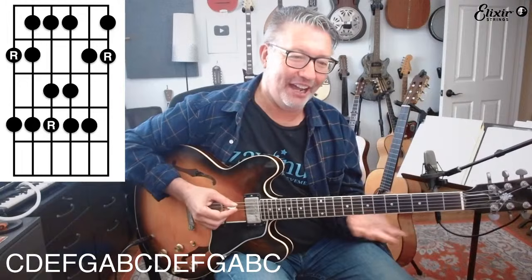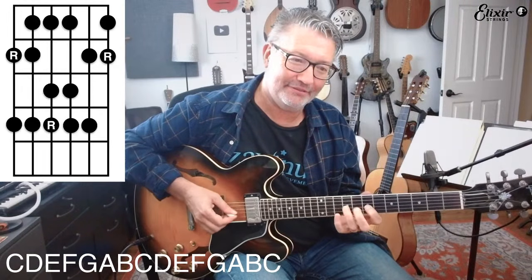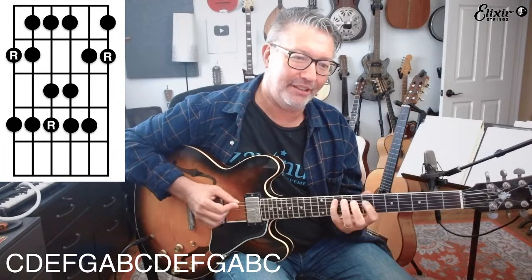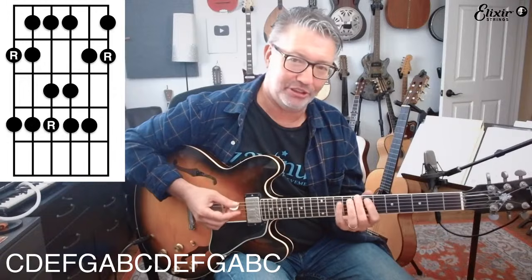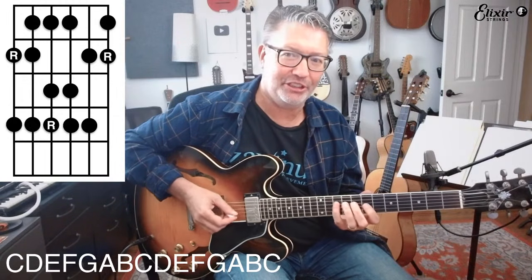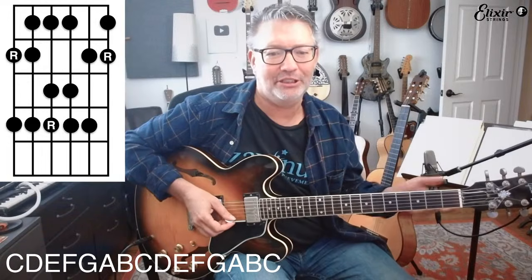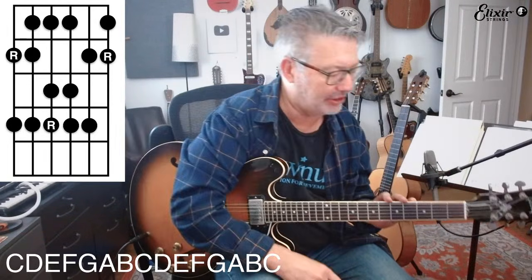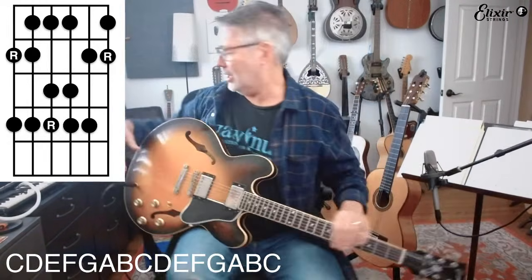So we have the scale, and I'm just playing it diatonically, right in order. C, D, E, F, G, A, B, C, D, E, F, G, A, B, C. You're basically looking at the Ionian scale.